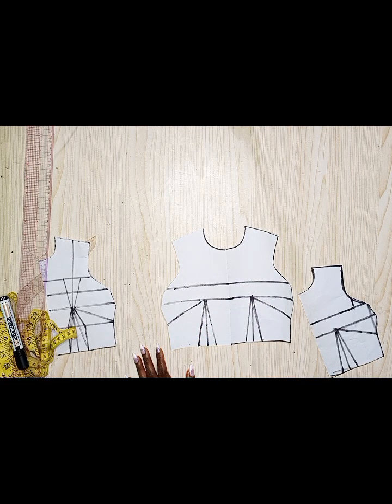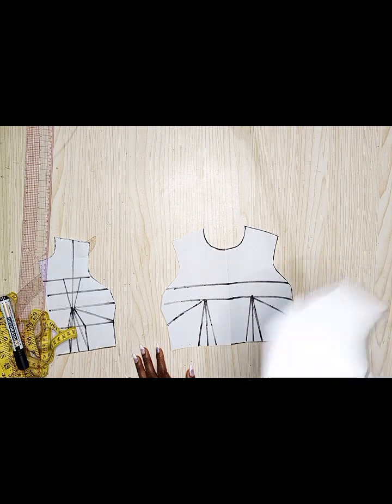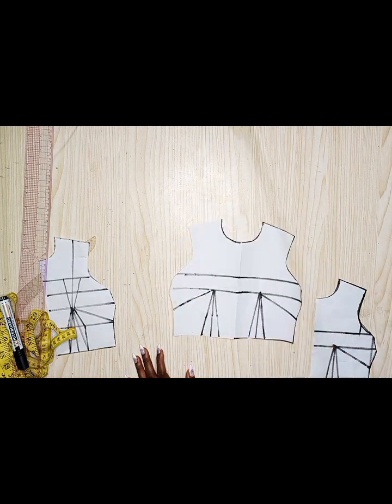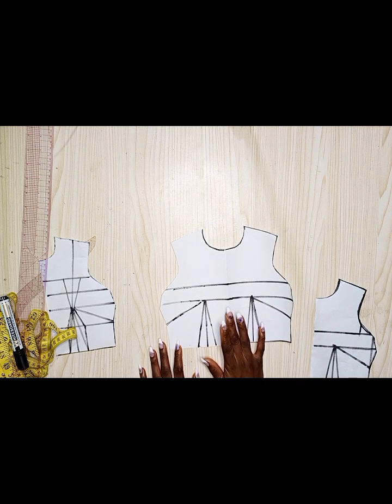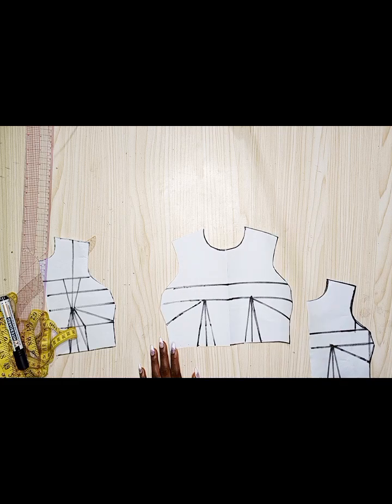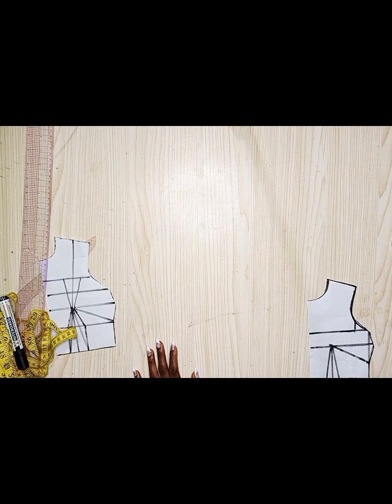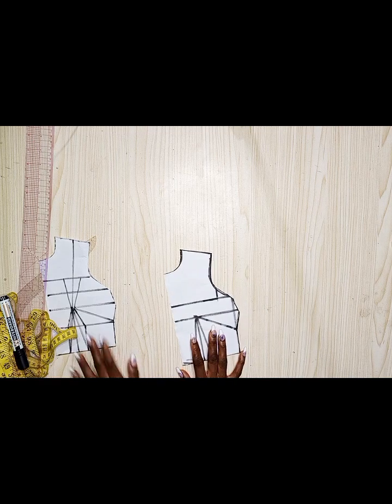We cannot use this to cut out the asymmetric neckline, so you need something like this. In short, trace out your basic bodice on another pattern paper this way on fold to get this for your asymmetric neckline. So we'll place it aside and we'll be starting with the sweetheart neckline. Okay, we'll also be placing this aside.